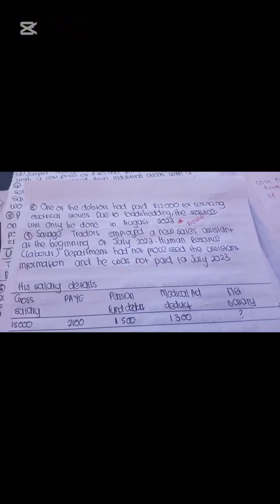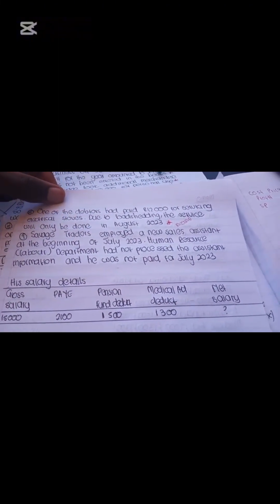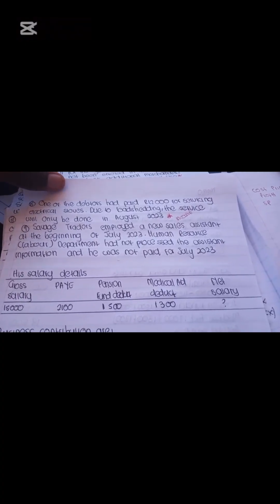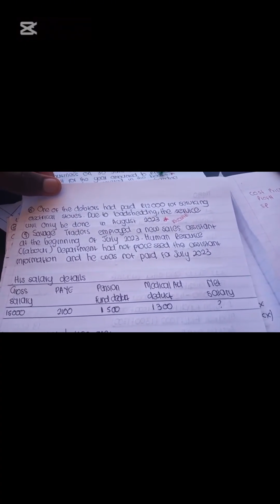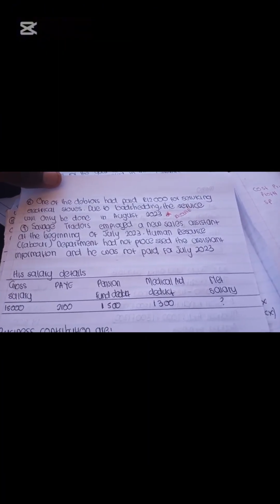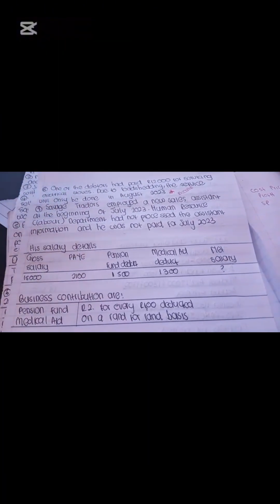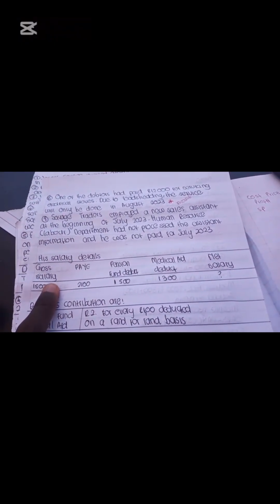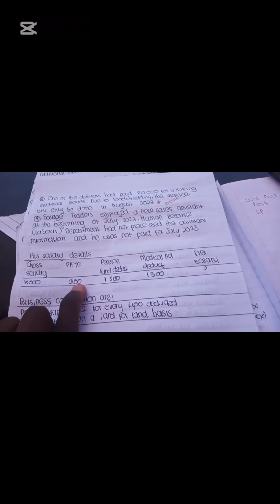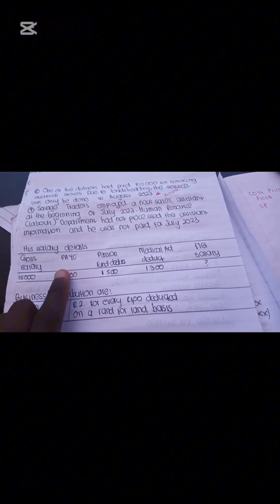So here, Savages employed a new sales assistant at the beginning of July. The Human Resources Labor Department had not processed the assistant's information, and he was not paid for July 2023. So here we are dealing with someone that has not been paid. His gross salary is 15,000. His PAYE is part of SARS. So we are paying SARS on behalf of this individual.